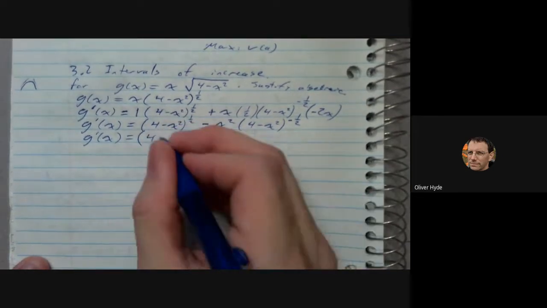Let's take an algebraic approach instead and get this into factored form, because factored form is where we see our factors, and factors is where we see sign change. Let's remove the greatest common factor. Let's go with the power to the smallest exponent. I'm going to remove a factor of 4 minus x squared to the exponent negative 1/2.